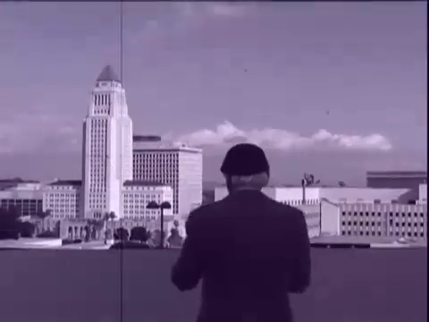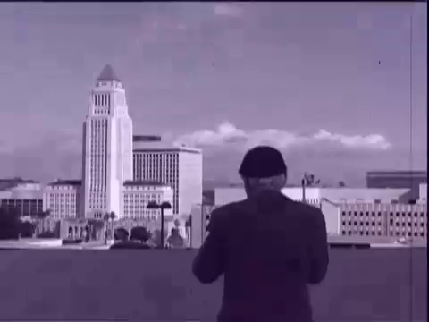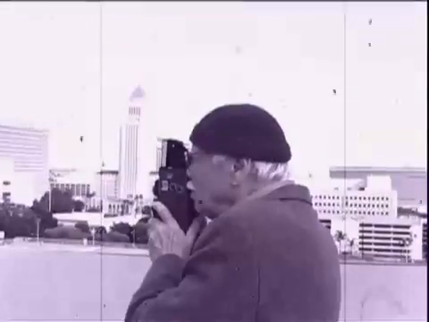Landmarks are another type of point reference, but in this case, the observer does not enter within them. They are external. The peak of the Los Angeles City Hall is a landmark that is unexampled against the background of the entire city.